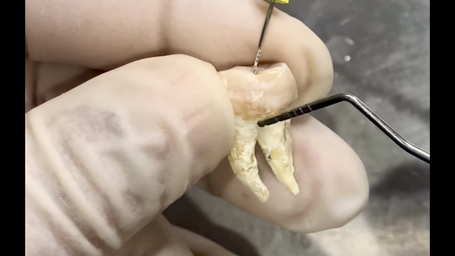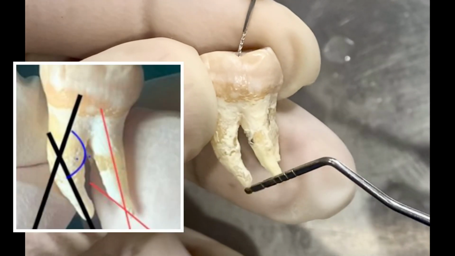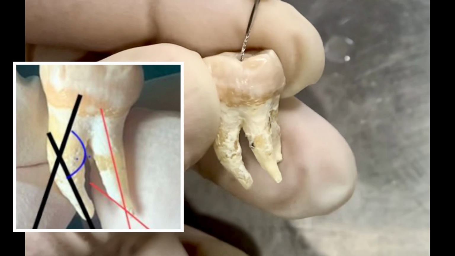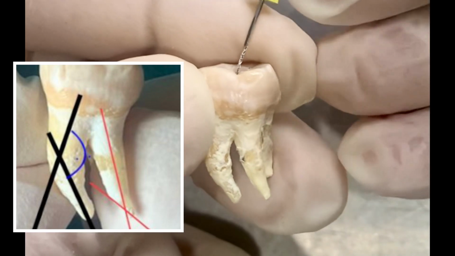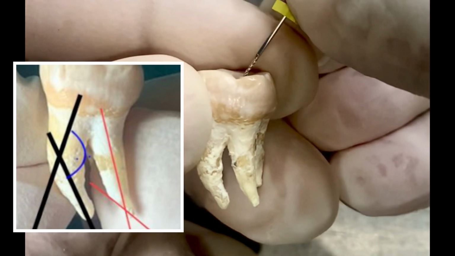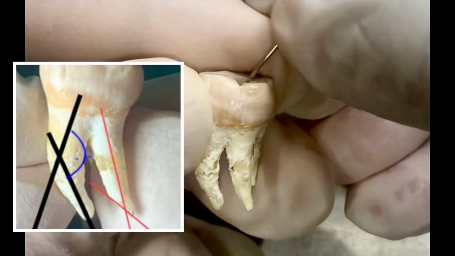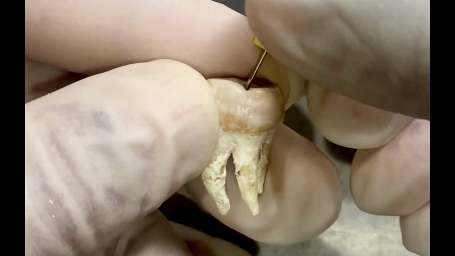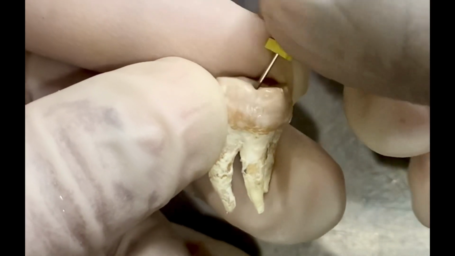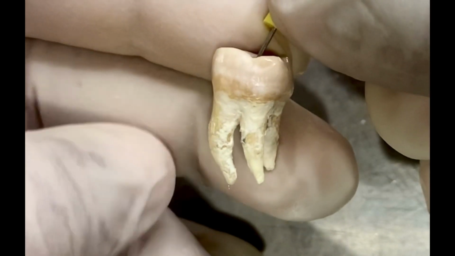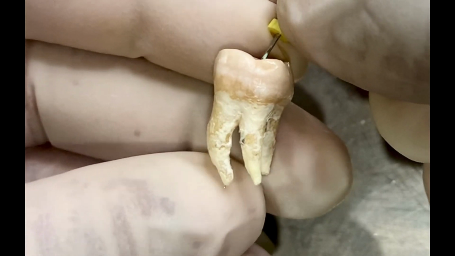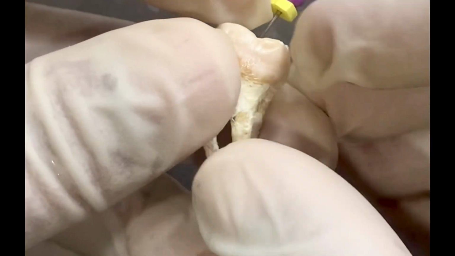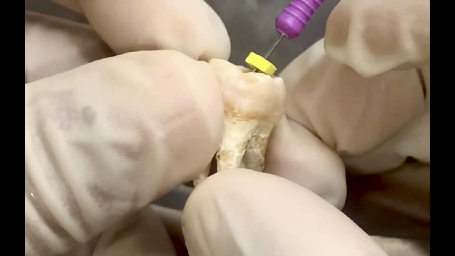In this tooth, the mesiobuccal root is curved in the middle 1/3. In such a case, it is always easier to approach the canal by tilting the file downwards towards the occlusal surface, like this. And then, slowly, with to and fro motion, move the file through the canal till you reach the apex. Now here you can see the file has moved beyond the apex. So we withdraw the file till we reach the apex and we mark with the stopper.